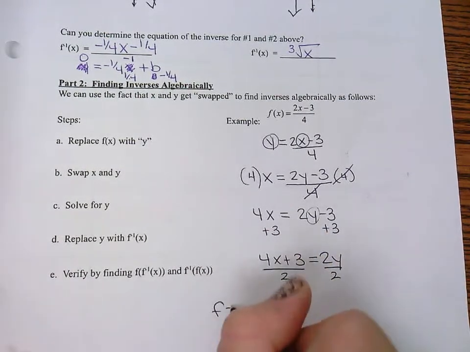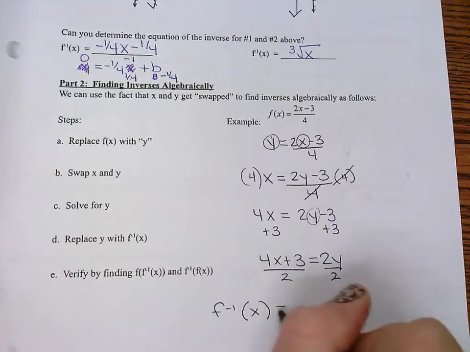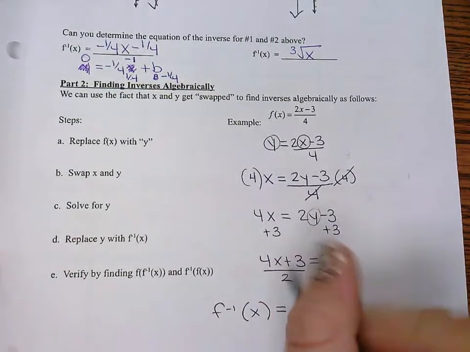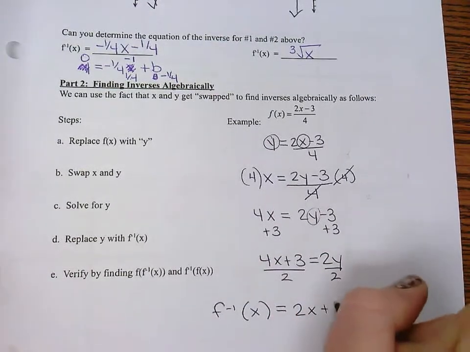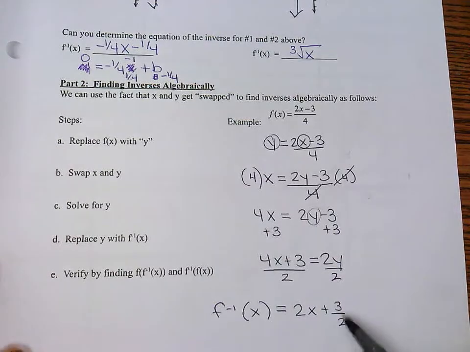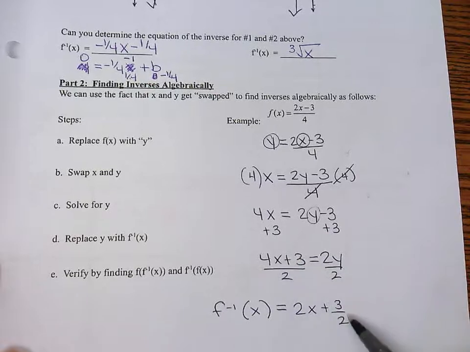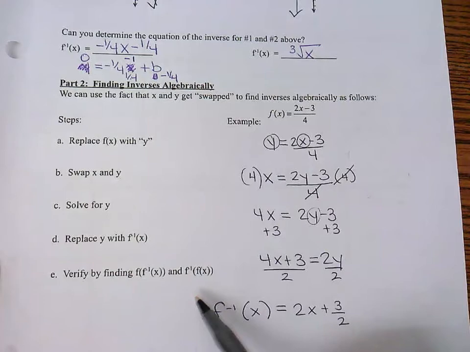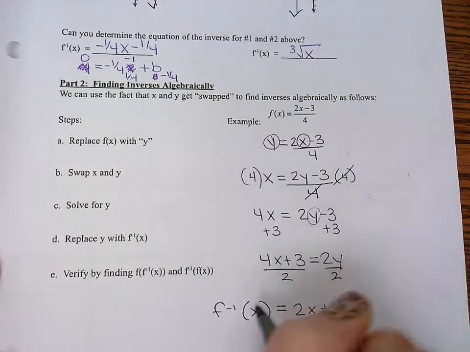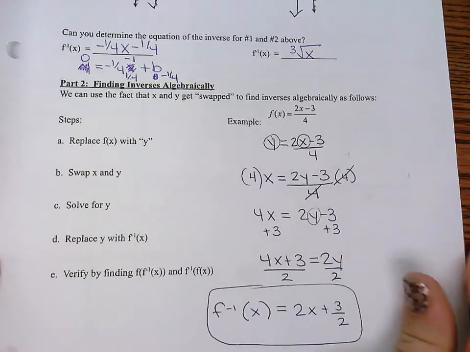So my inverse function of x is y equals 2x plus 3 halves, or 1.5, right? I divide this by 2 and get 2x. I divide this by 2 and get 3 halves, or 1.5. And then you could verify by plugging them into each other, but I'm not going to take the time right now to test that they're inverse functions.